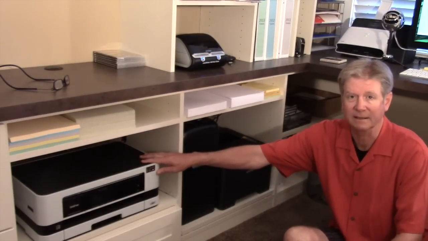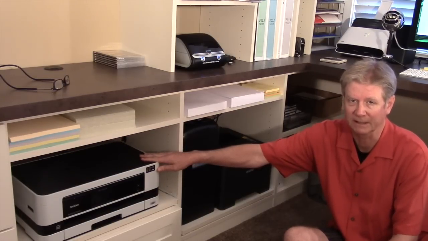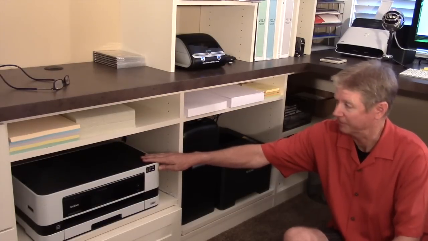Over here I do have a color printer, which I don't use too much, only when I really have to print in color or print a photo or something like that. It does have a scanner on it too, which is nice to have going forward.